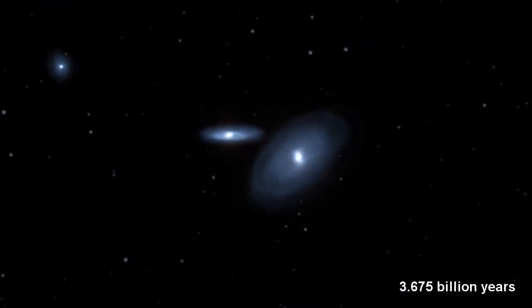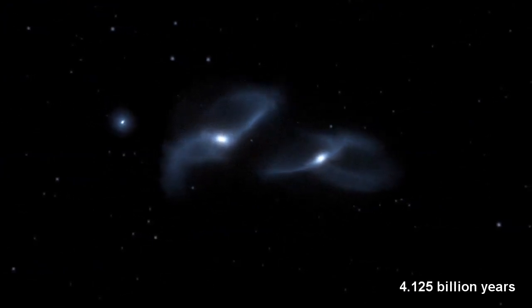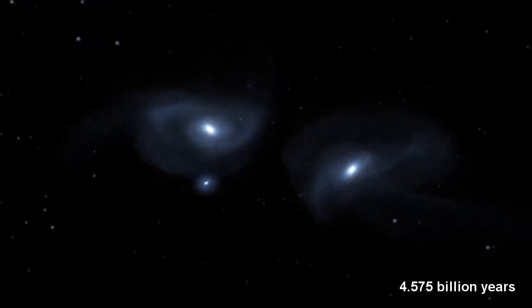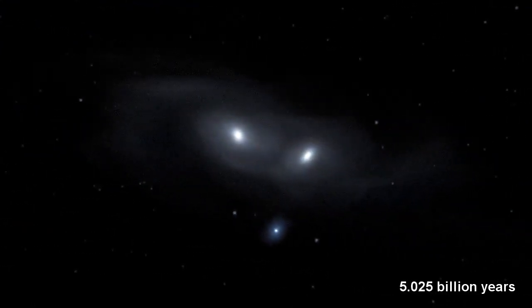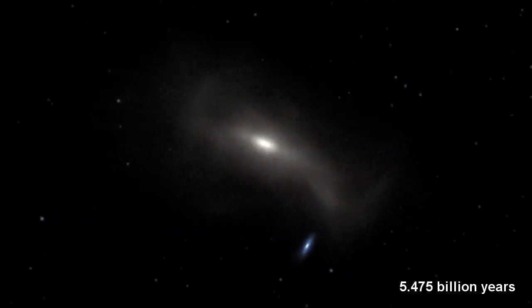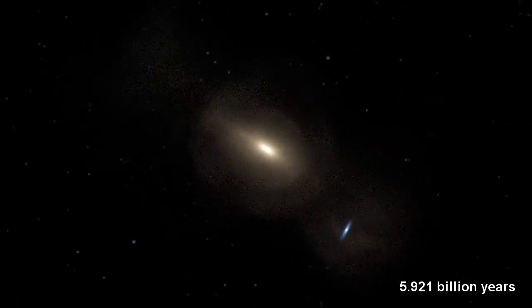Mergers were ubiquitous early in the history of the universe when galaxies first formed. All large galaxies, including our own, formed through the mergers and accretion of smaller galaxies. Many elliptical galaxies were probably created by the mergers of two disk galaxies. Computer simulations bear this out.